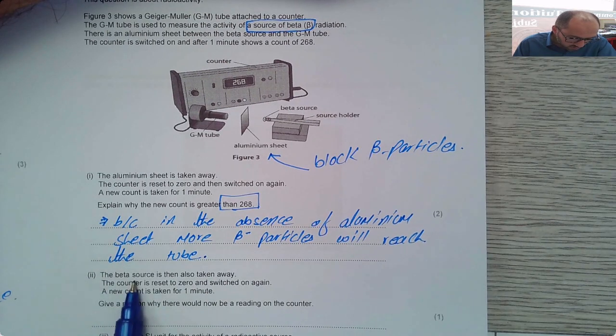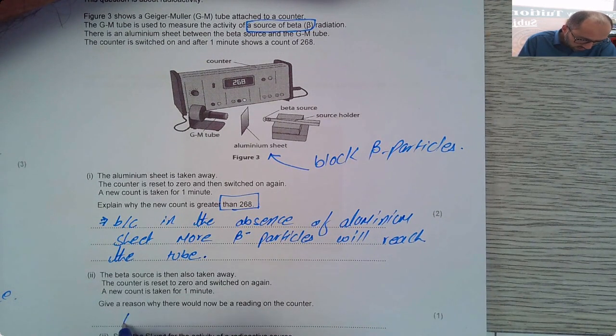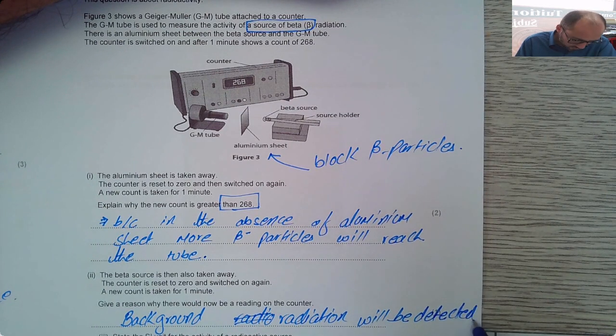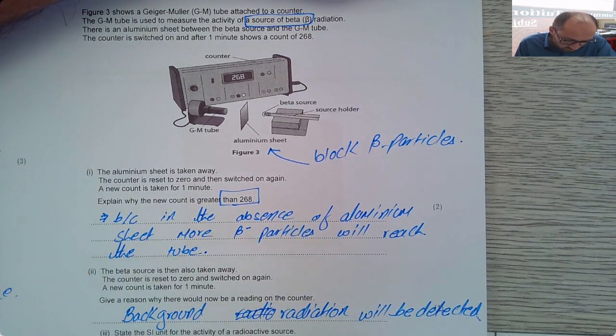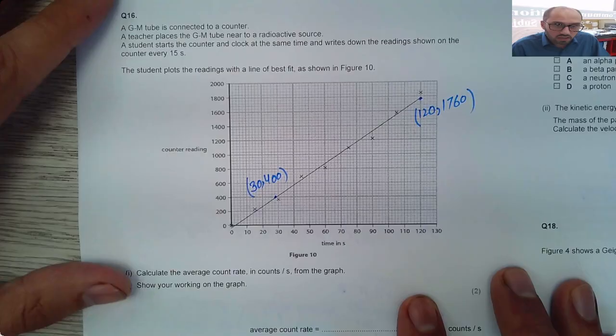Second part says the beta source is then also taken away. The counter is reset to 0 and switched on again. The new count is taken for 1 minute. Give a reason why there would now be a reading on the counter. So you need to recall there will be background radiation. We can say background radiation will be detected. It says state the SI unit for the activity of a radioactive source. It is Bq.